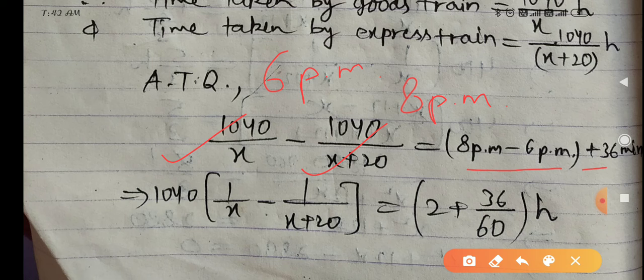After 2 hours the goods train, the express train is starting to move. You can see here, 2 hours that time the express train is covering, and 36 minutes before it is reaching. So total time will be 2 hours 36 minutes. That's why I have taken here 2 hours 36 minutes.